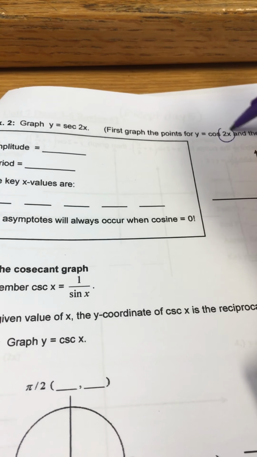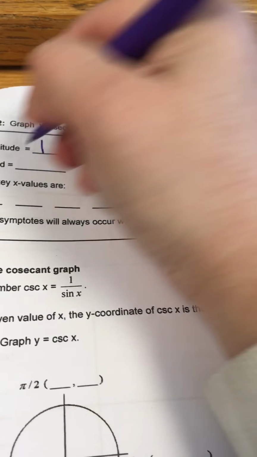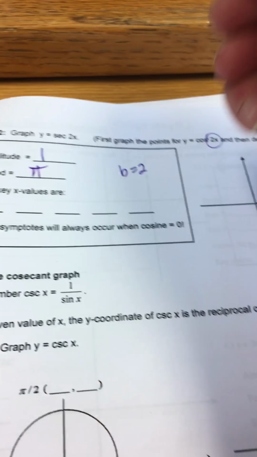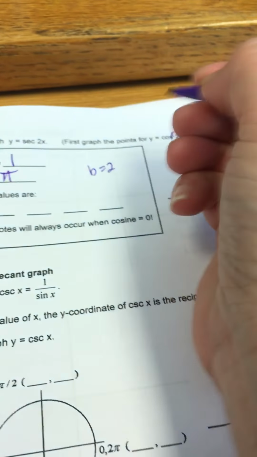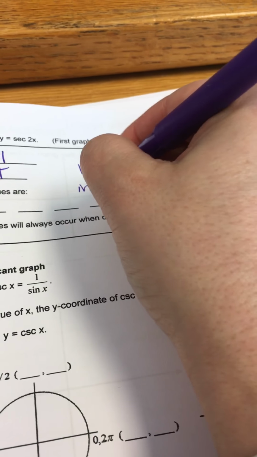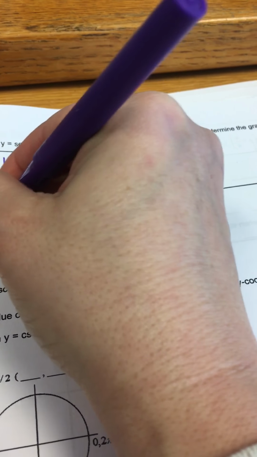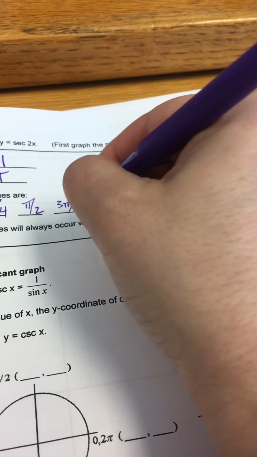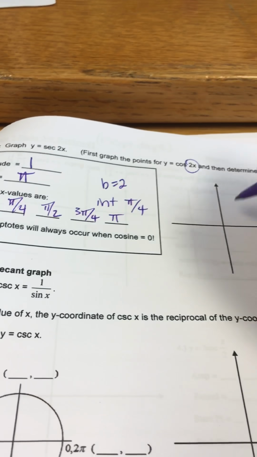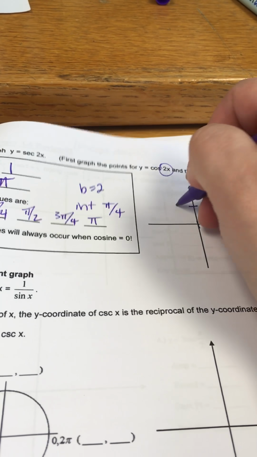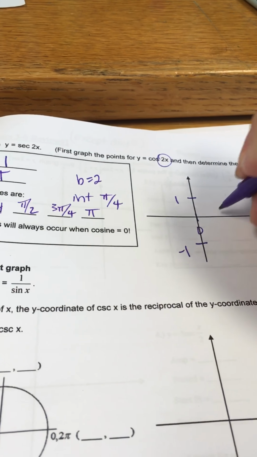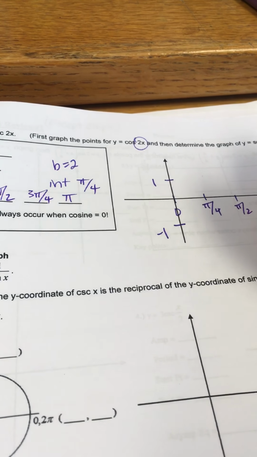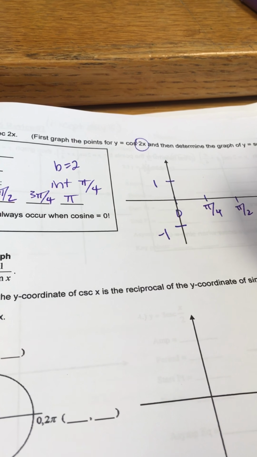So graph what cosine 2x looks like. Amplitude is 1, period is 2 pi over b, so b is 2, so it's pi. Start value is 0. Interval is pi over 4. Okay, it goes up to 1 and negative 1, start at 0, pi over 4, pi over 2, 3 pi over 4, and pi.